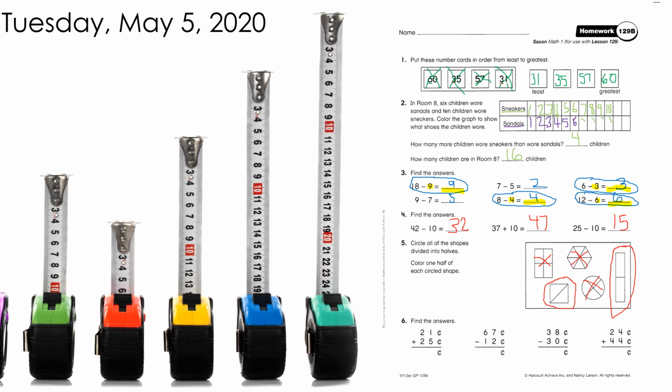And then it says color 1/2 of each circled shape. So if you like, you may use your fine motor skills and do high quality coloring in only one part. Or you can be a mathematician and try to write the fraction 1/2. Or, like I said, you may color it. It's completely up to you.